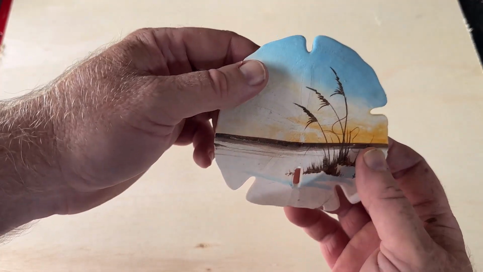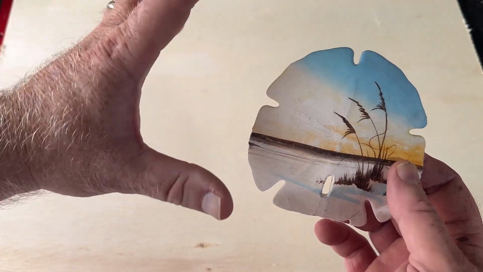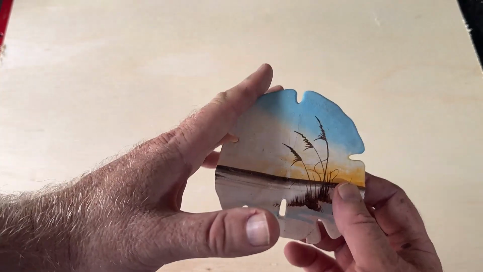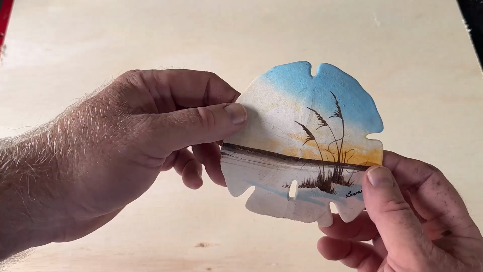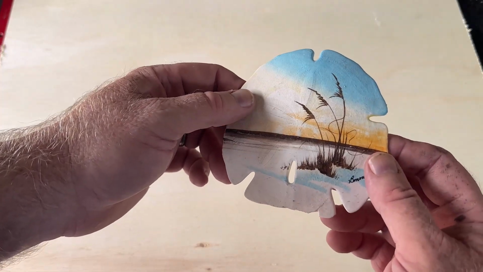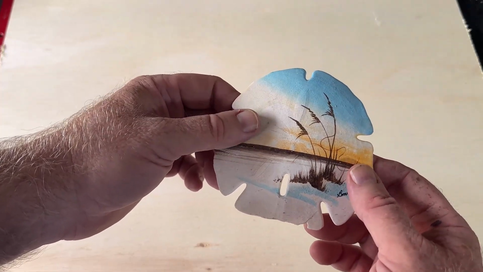So what I'm going to do, I'm not really sure yet, is create something to secure this to the wall, where I can just put it up, and that way I don't have to worry about it getting broken or whatever like that.